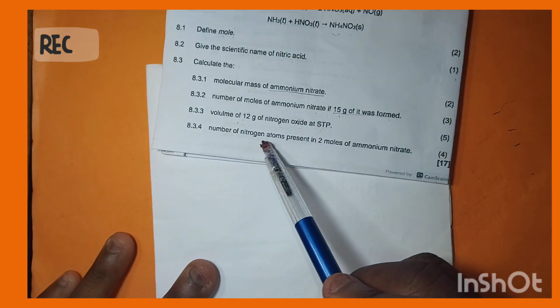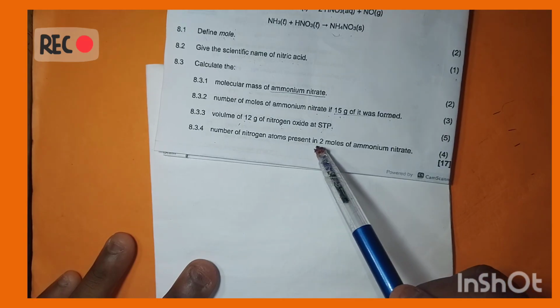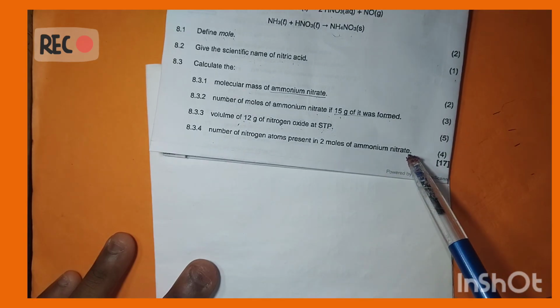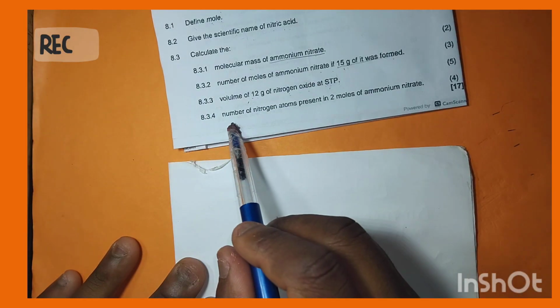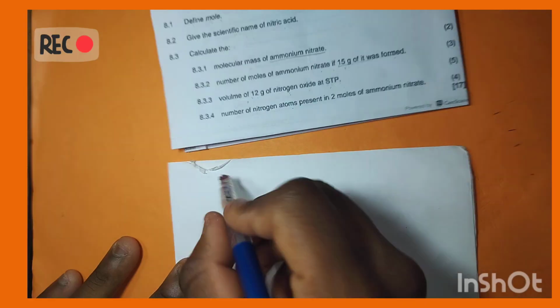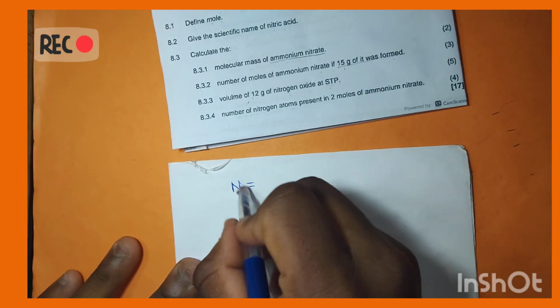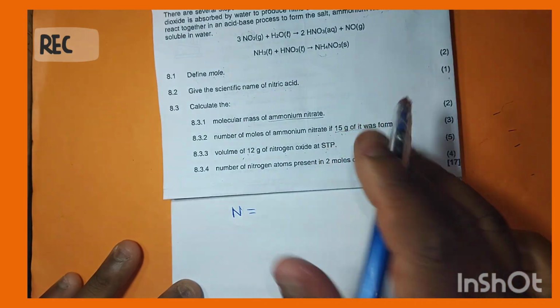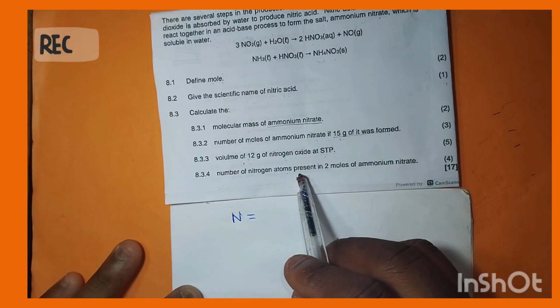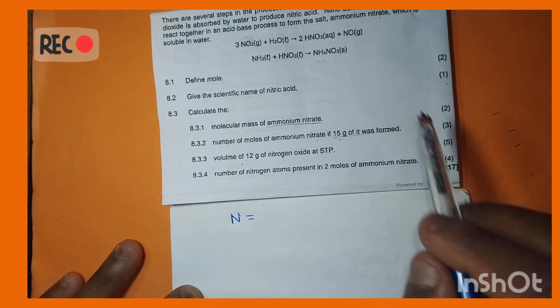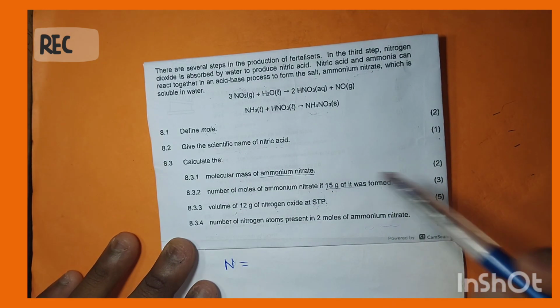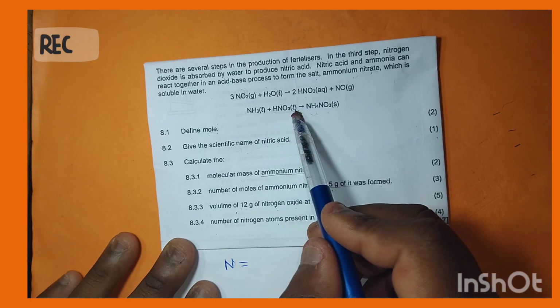This last question, guys, do not panic when you see these questions. They say calculate the number of nitrogen atoms present in 2 moles of ammonium nitrate. So what they ask you here is the number of nitrogen atoms, that N, of nitrogen. Which one is ammonium nitrate? This one is ammonium nitrate.